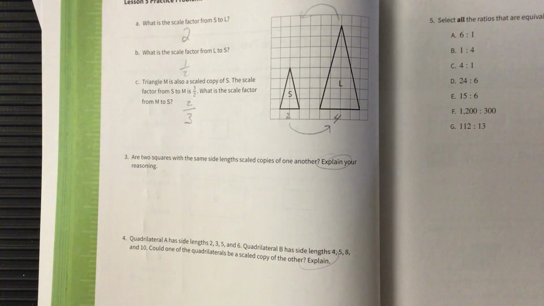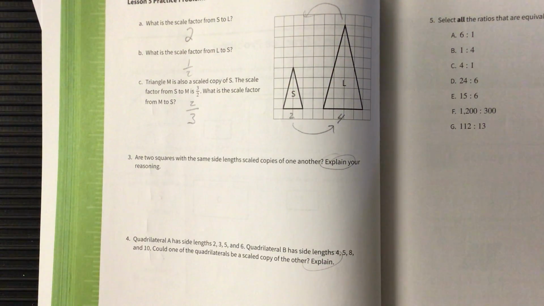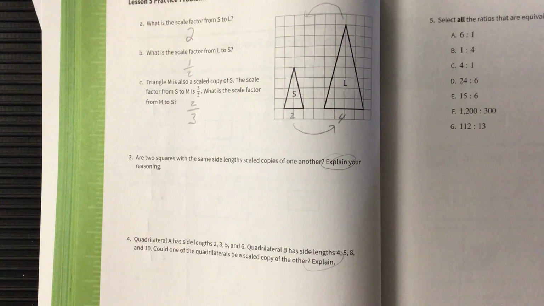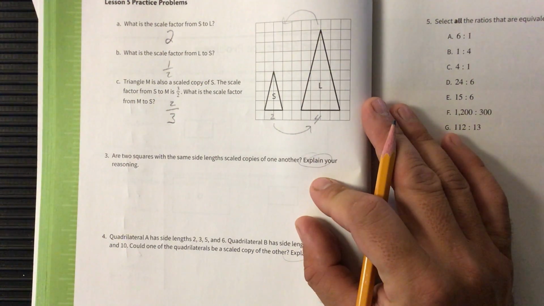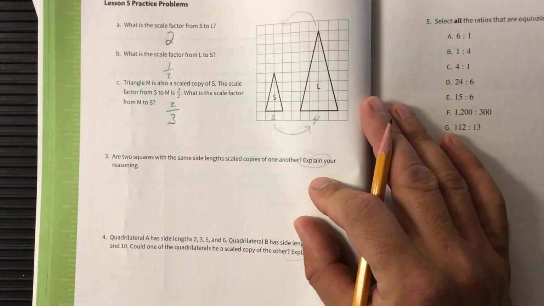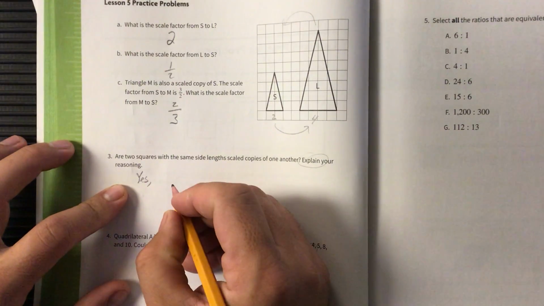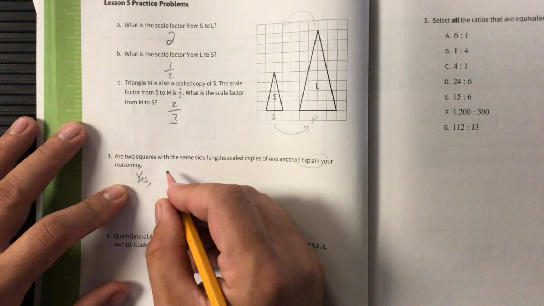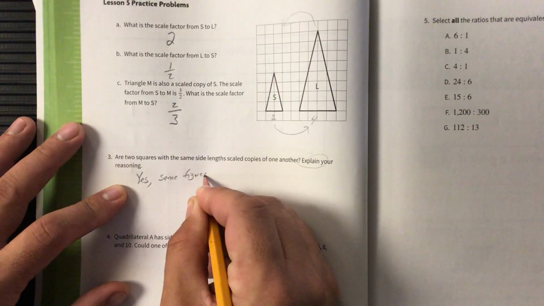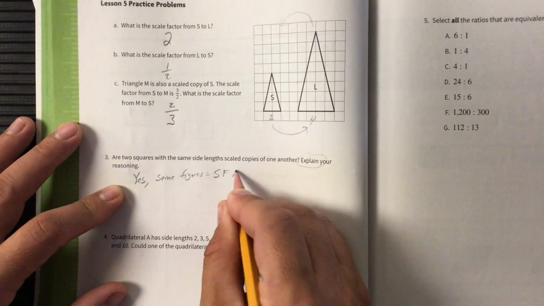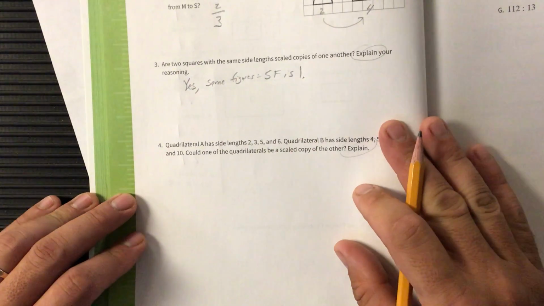Number 3. Boston, would you read that one, please? Are two squares with the same side lengths scaled copies of one another? Explain your reasoning. All right, so are they scaled copies if they have the exact same length? Rylan, what do you think? Yes. Why? Because it just means that the scale factor is 1. Same figures means scale factor is 1. Exactly right. Again, that was just like the number 1 we answered.